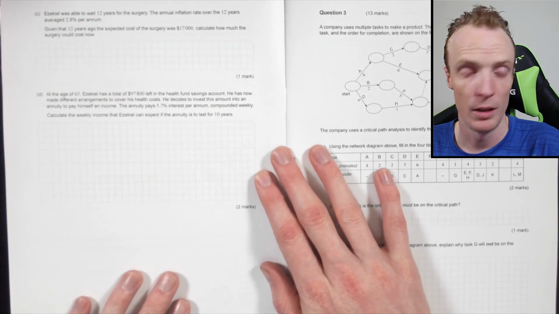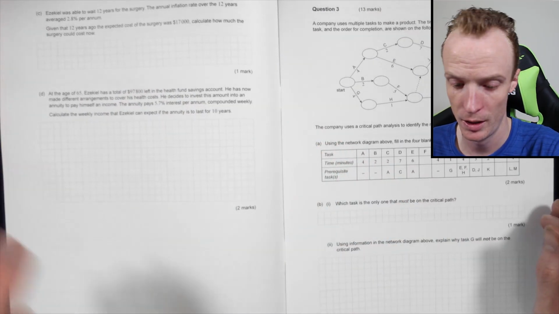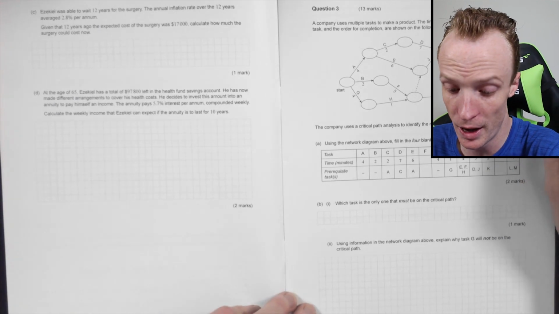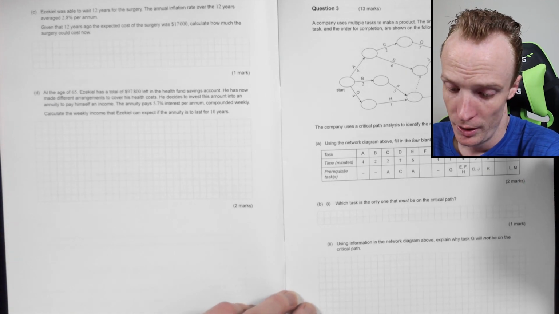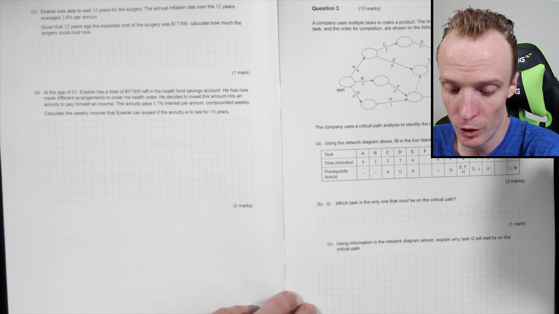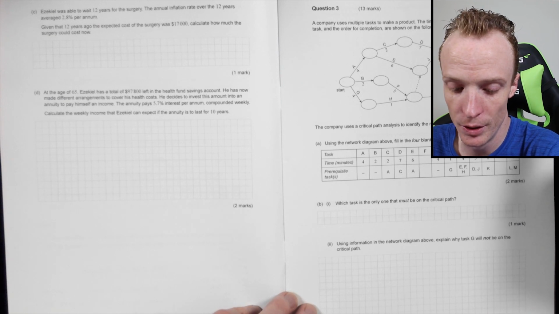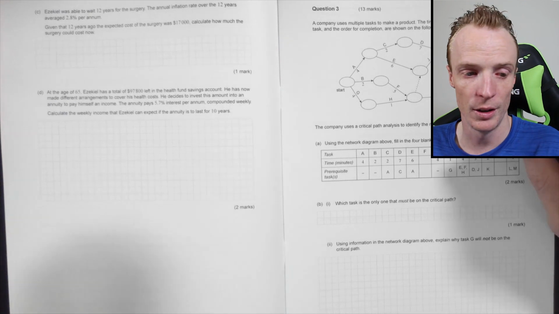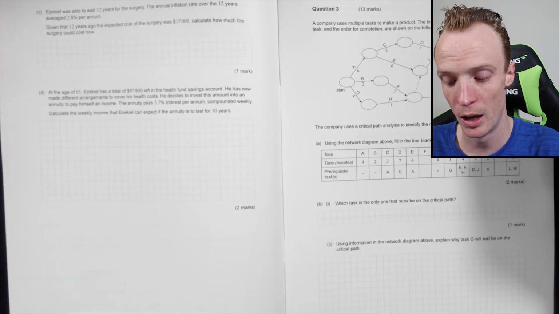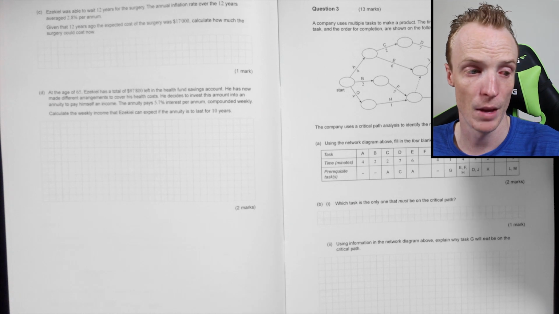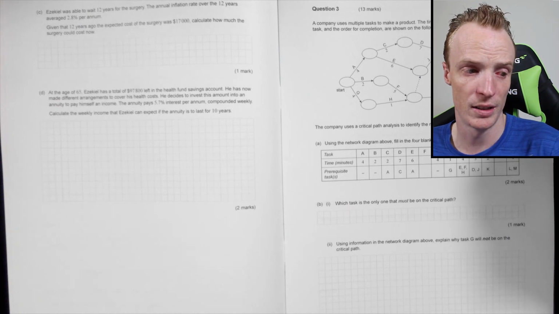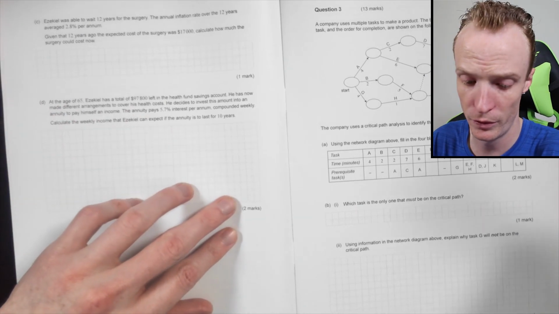So, yep, that's on the screen. Ezekiel was able to wait 12 years for the surgery. The inflation rate over the 12 years averaged 2.8% per annum. Given that 12 years ago, the expected cost of the surgery was $17,000, calculate how much the surgery could cost now. So this is using our, basically, just our indexed value formula.